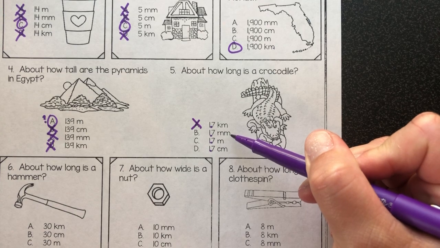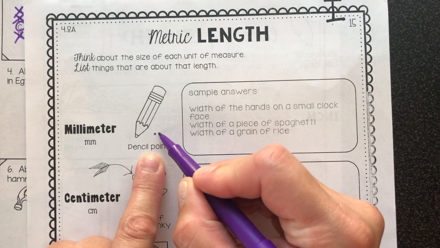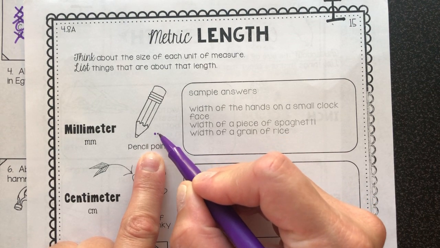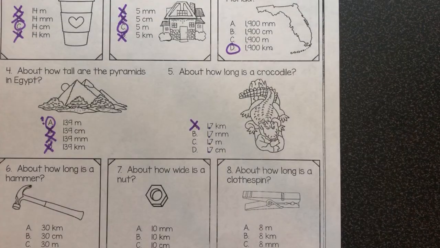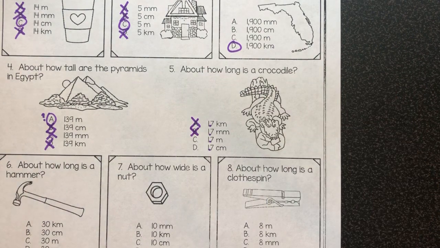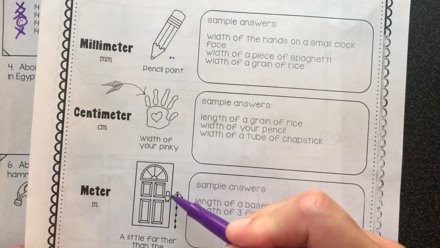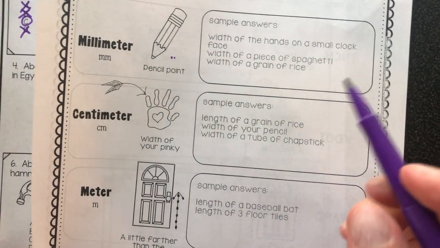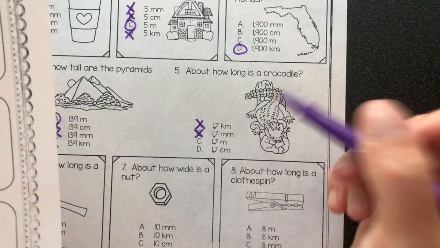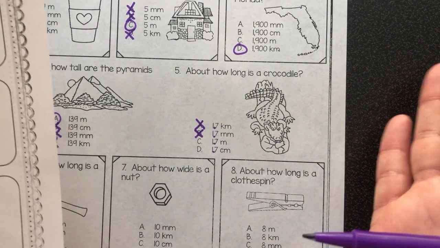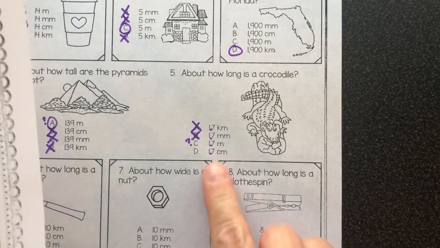1.7 millimeters. Well, there's 1 pencil point. If I could do 0.7 of another one there, that's way too small for a crocodile. C says 1.7 meters. The meter is a little bit higher than the doorknob, a little bit longer than a baseball bat. But it's not just 1, it's 7/10 of another one, so it's almost 2 of those long. I've seen some crocodiles that are about that long. I'm going to put a question mark there and check the last one.